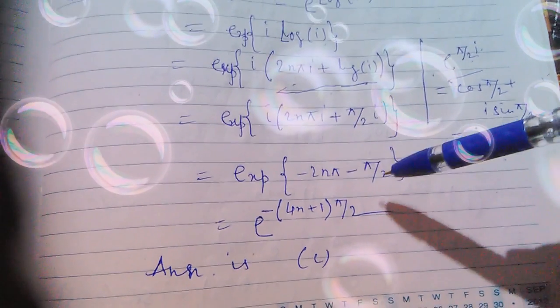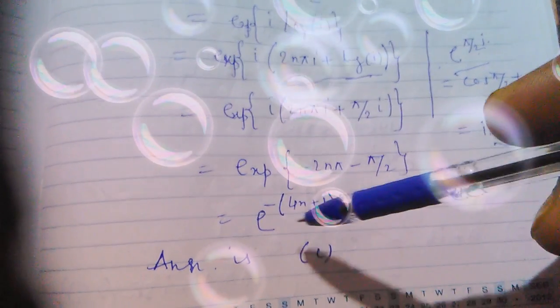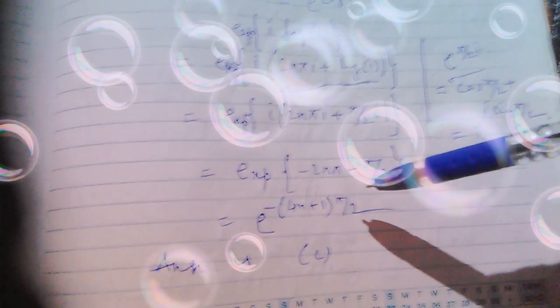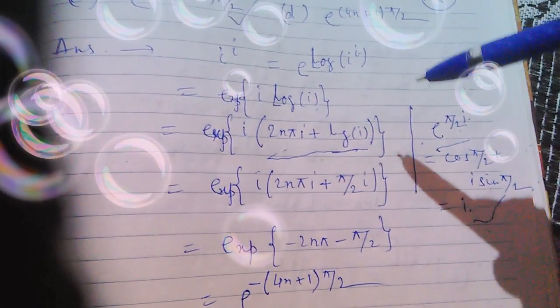minus 2n pi minus pi by 2, and just summing, we will get e to the power minus (4n plus 1) pi by 2. So this is your option. This is option C. So option C is right.